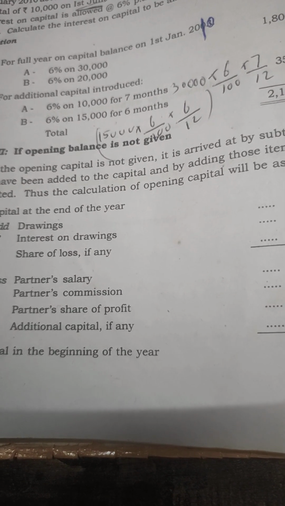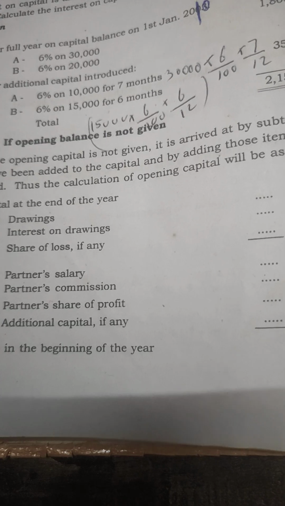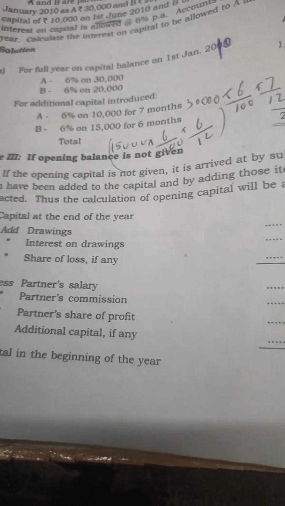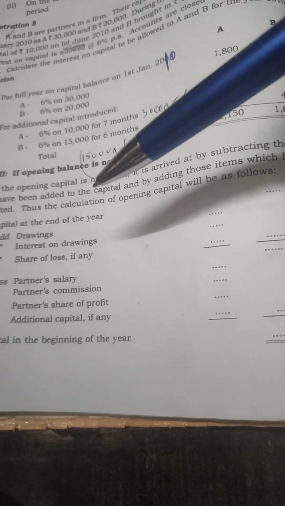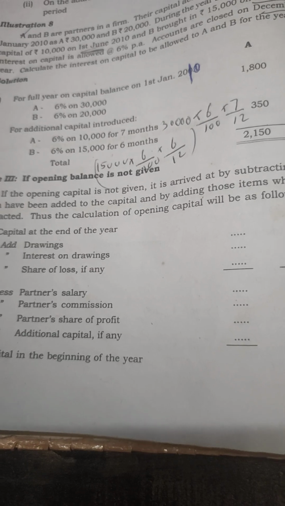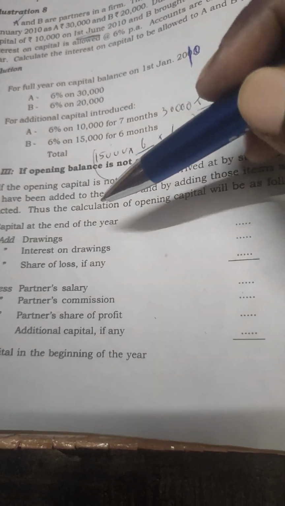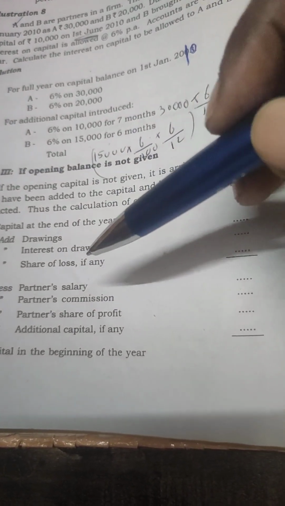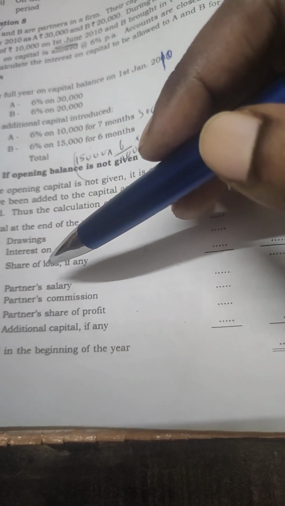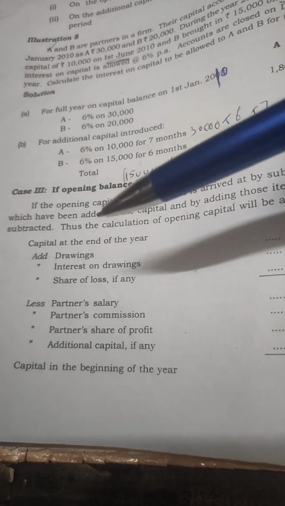Then case number 3 is if the opening capital is not given. Interest on capital has to be calculated on the opening capital, so if it is not given, we have to find out the opening capital. It is calculated in the following manner: capital at the end of the year, add drawings, then interest on drawings, share of loss. That is the debit side items on the partner's capital account.